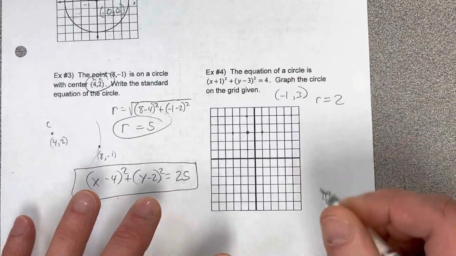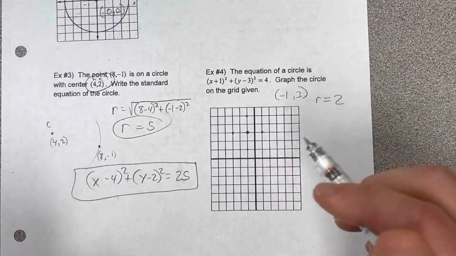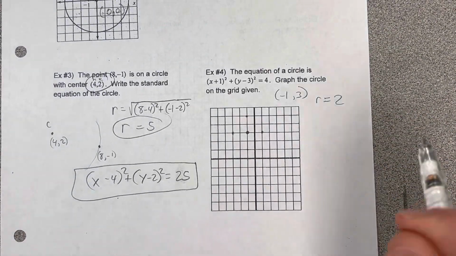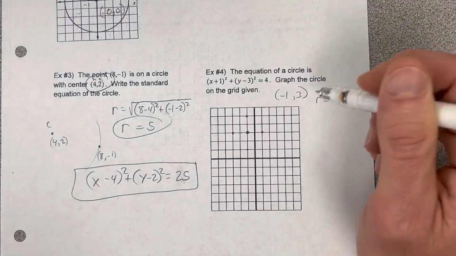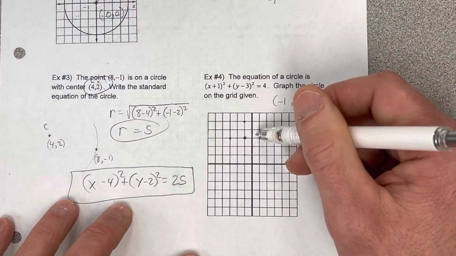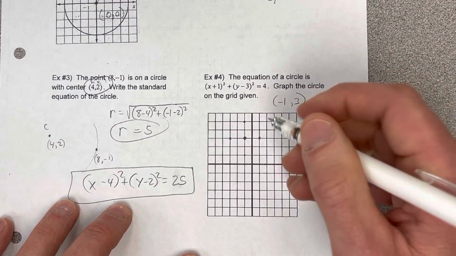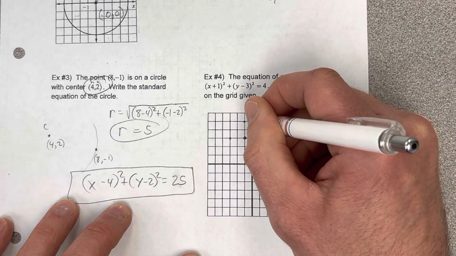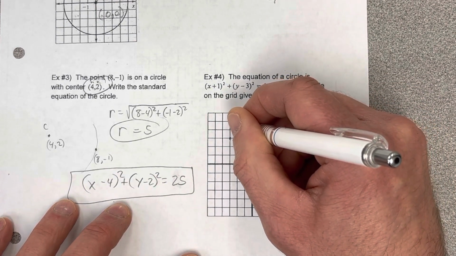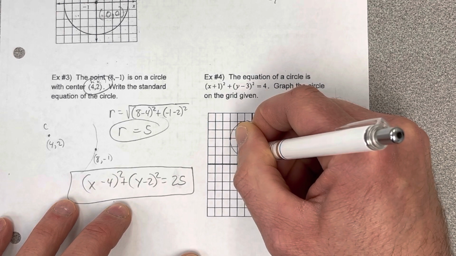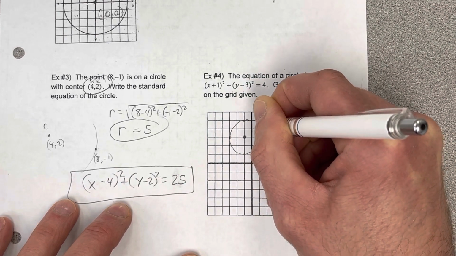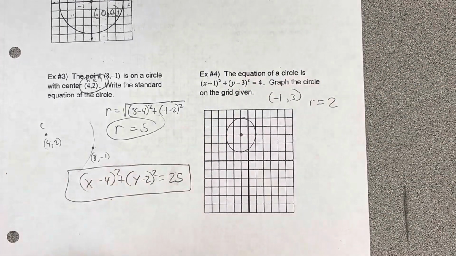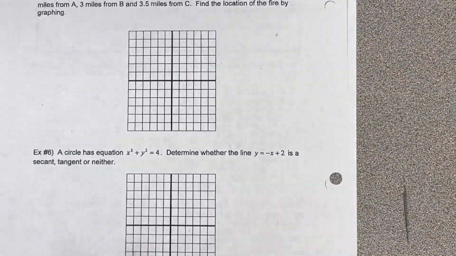And then if you notice, this is not a very good grid. I would probably change this in hindsight now that I'm looking at this. But I'd probably change it because these are not squares, are they? They're not. They're little rectangles. So our circle is going to look more like an oval. But it really shouldn't. It should look like a circle. All right, let's flip it over, see what else we got.